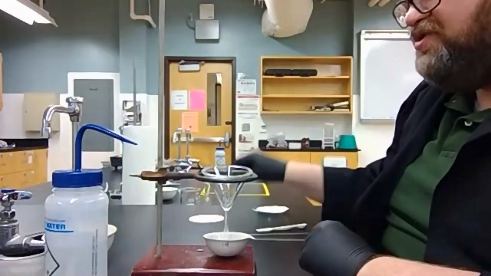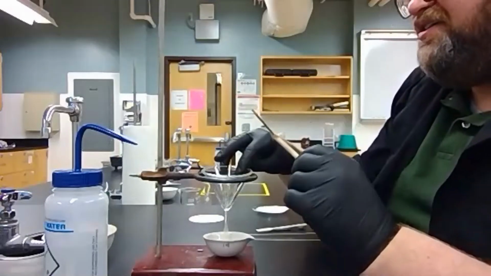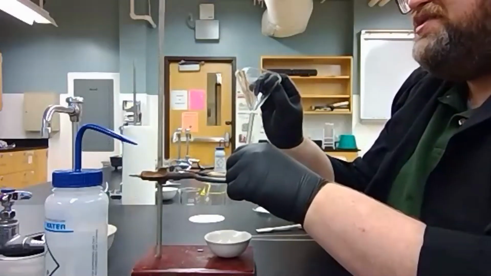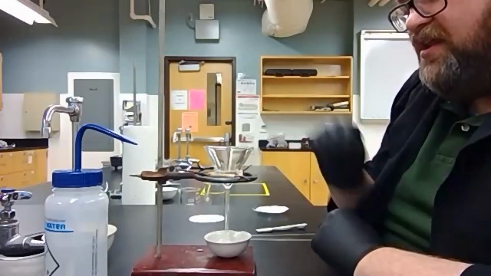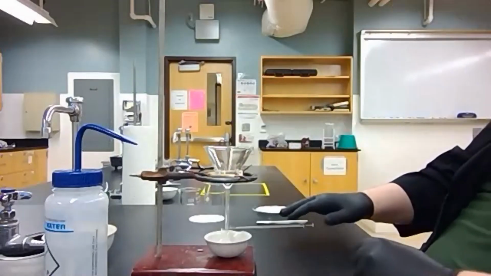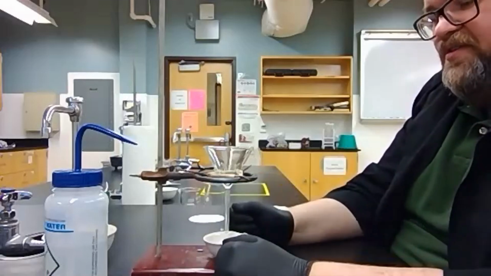So I can do better. I can use a clay triangle. I can put the clay triangle on top of the iron ring, and it makes the hole smaller so that my filter, my funnel, is suspended.